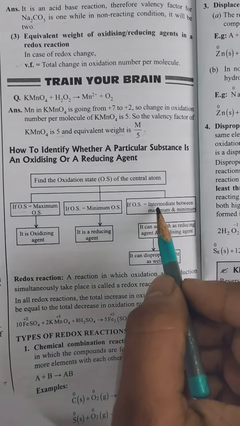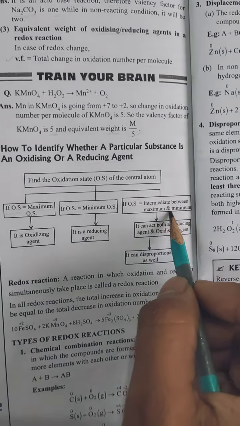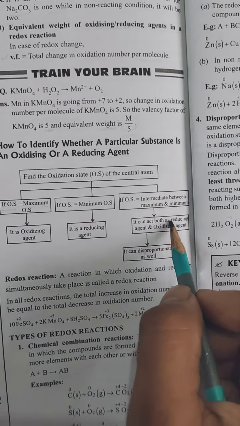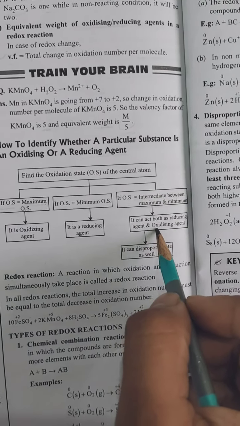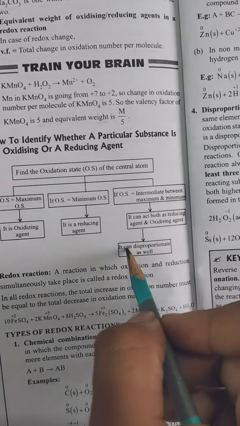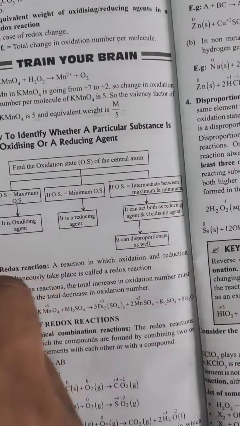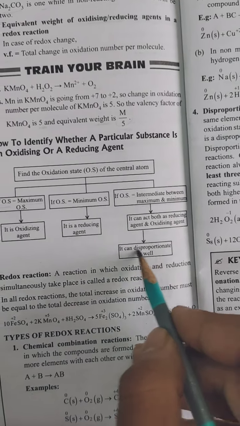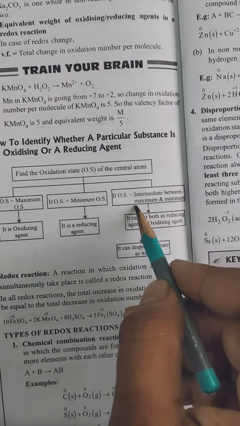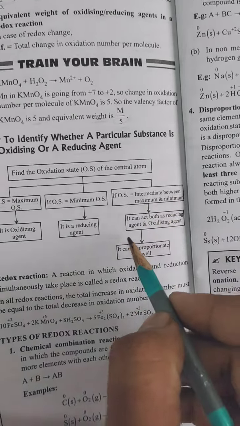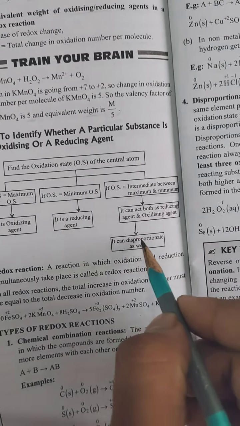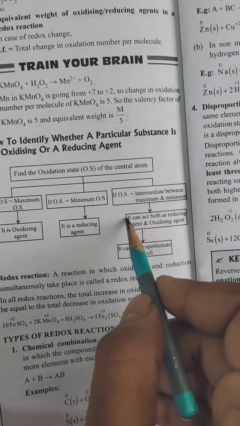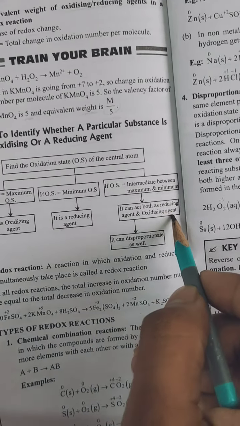And if the oxidation state is intermediate between maximum and minimum, then it acts as both reducing agent and oxidizing agent. It can be a disproportionation reaction, acting as both reducing as well as oxidizing agent.